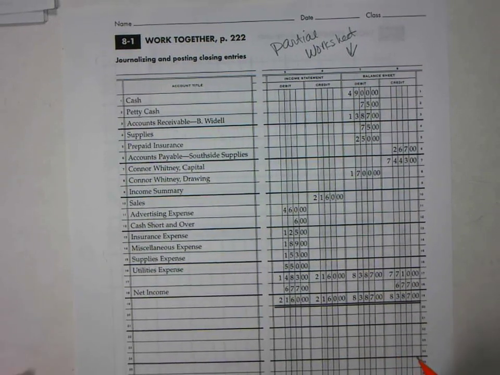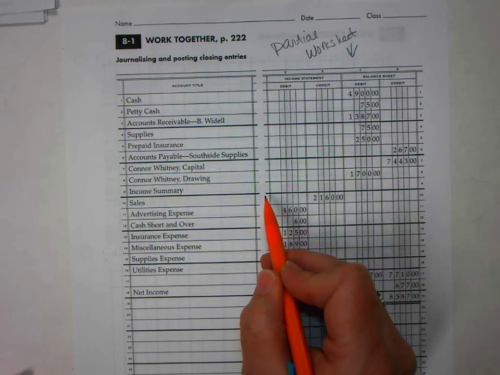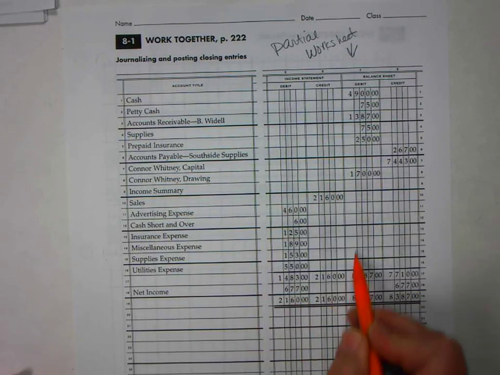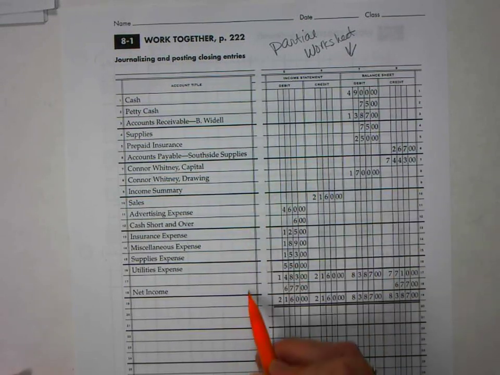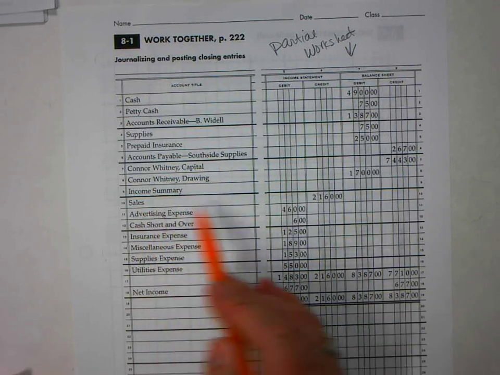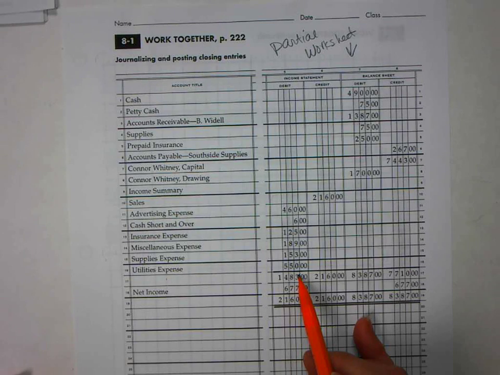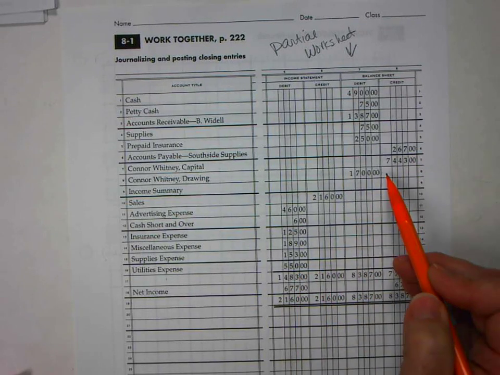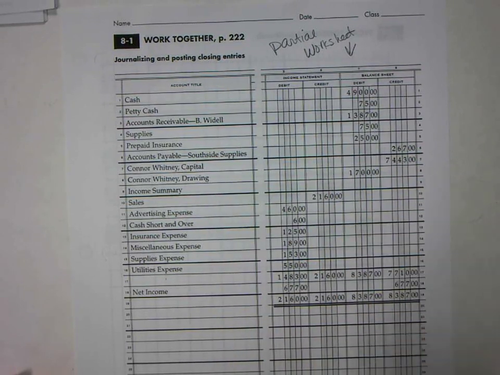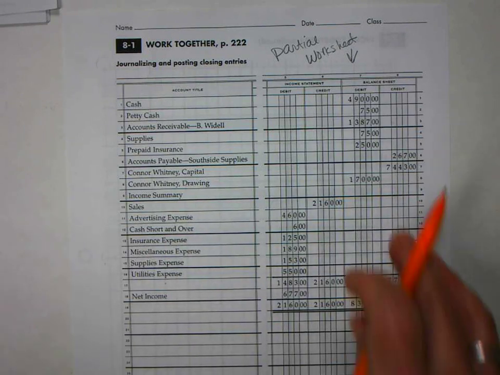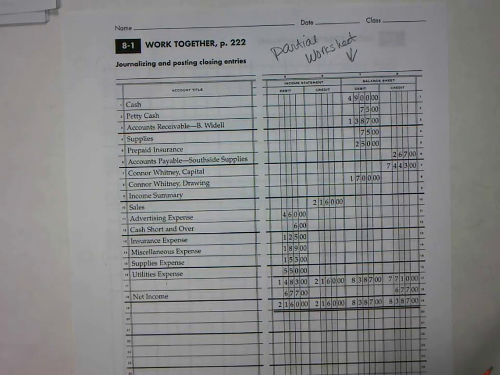And then we are pretty much focused on this area down here, because this is where our sales are, and this is where all of our expenses are. That's what we're closing out, and then we will come back up to drawing as well. So this is where you get your numbers from.